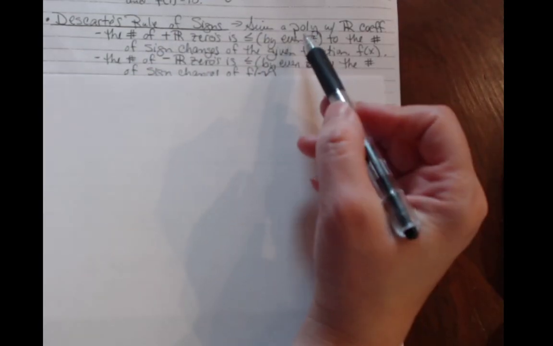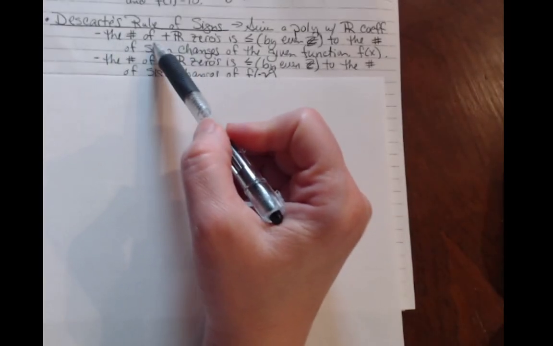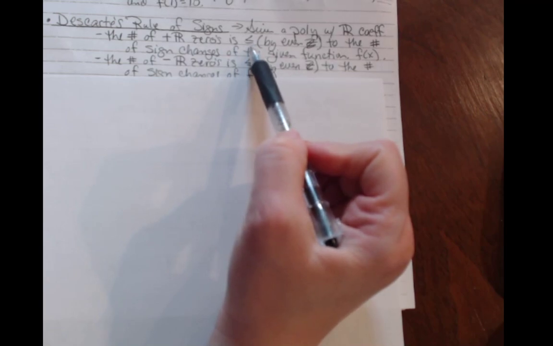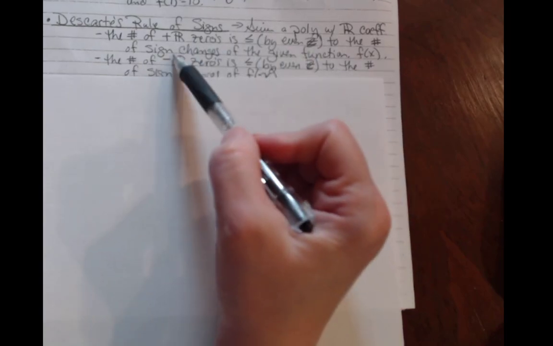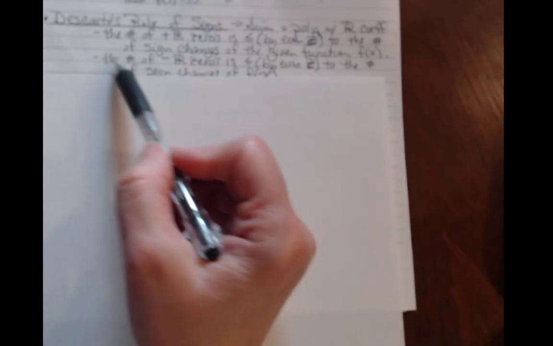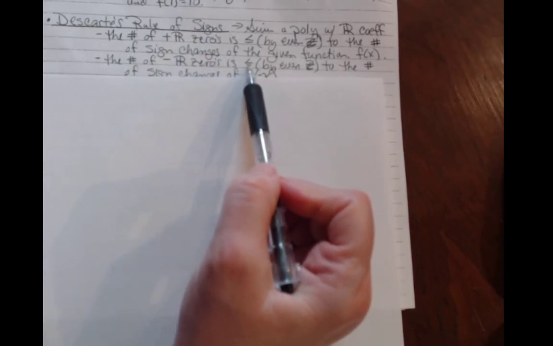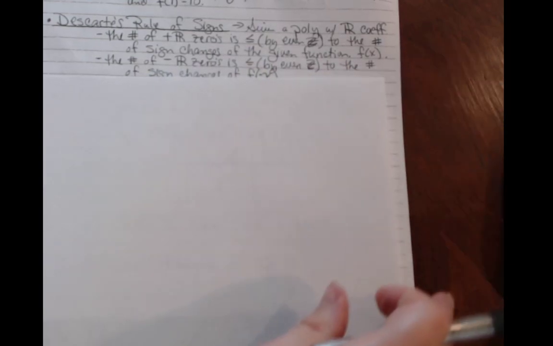Descartes noticed that if a polynomial has real coefficients, then the number of positive real zeros is less than or equal to, by an even number, the number of sign changes of the given function, f of x. And the number of negative real zeros is less than or equal to, by an even number, the number of sign changes in f of negative x.